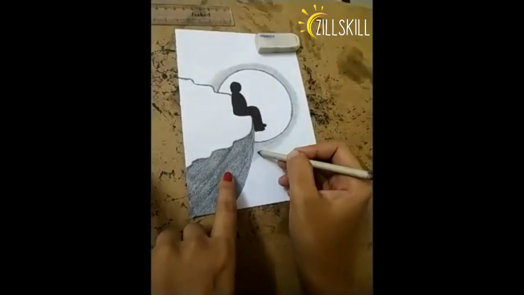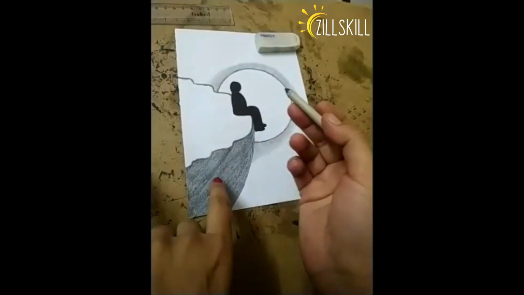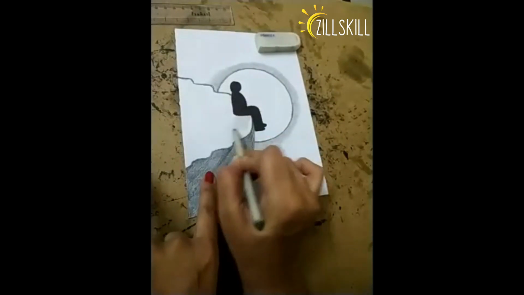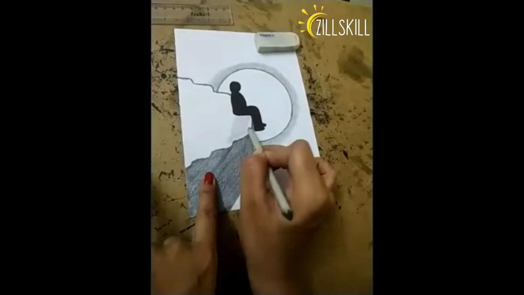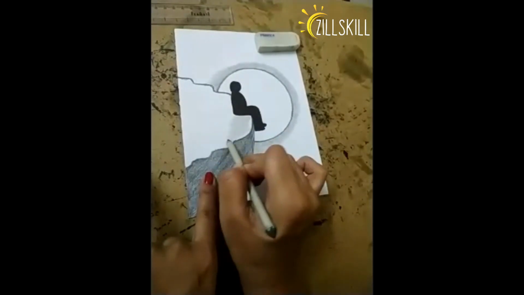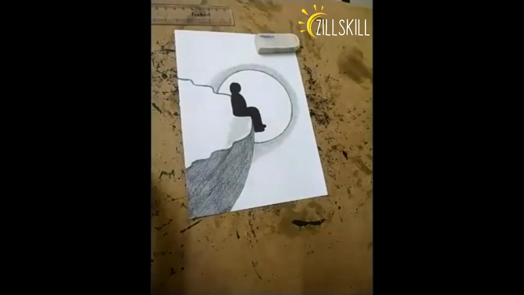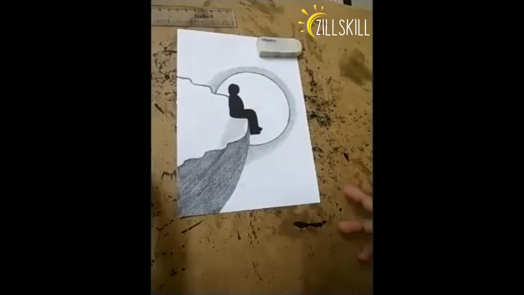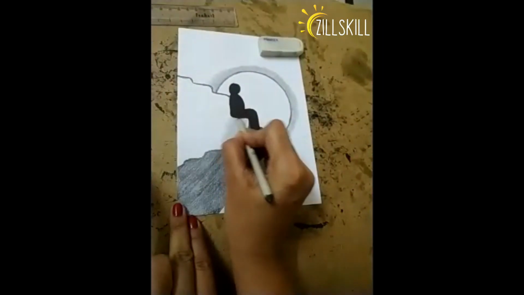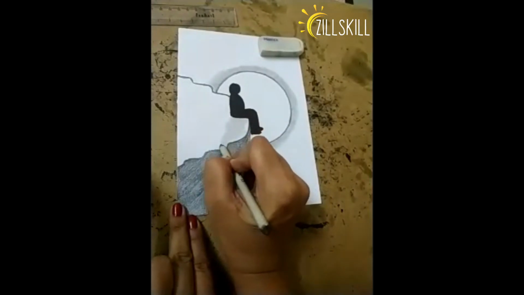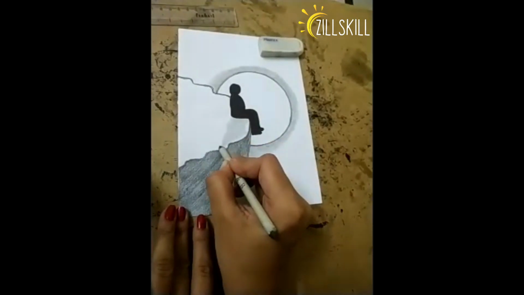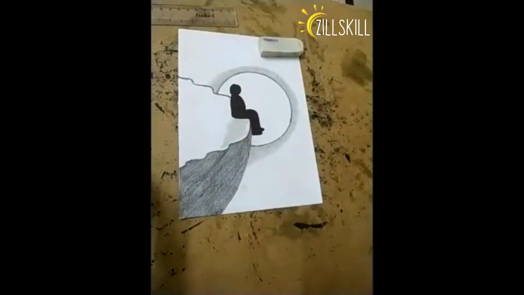Once you finish smudging this, do not throw away your cotton or the earbud or whatever you have used. You will just smudge over here to show the shadow of the boy sitting. Just a rough shadow. Over here, I have not colored. I have just used the smudger and just smudged it and made a rough shadow of the boy sitting.